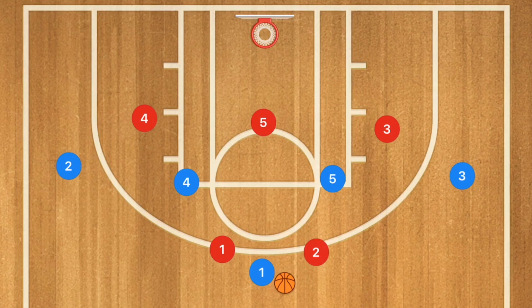Let's check these out. So this first play is just a quick, simple hitter against the 2-3 zone. It's also going to work really well against a 3-2 as well and a 2-1-2.